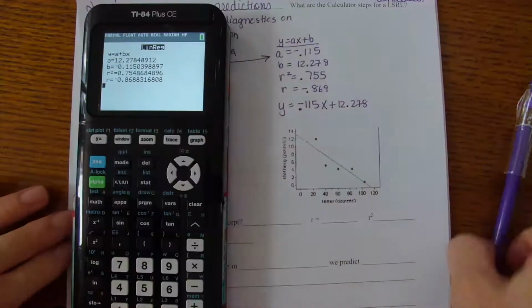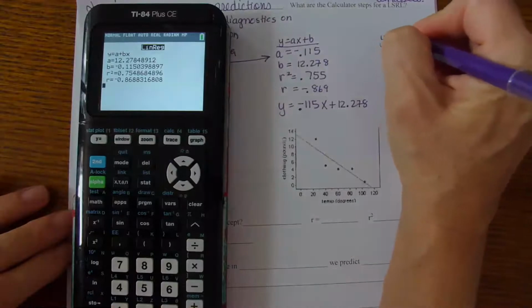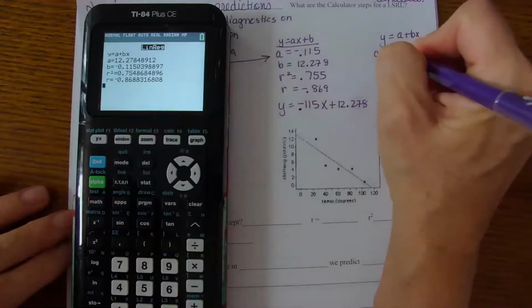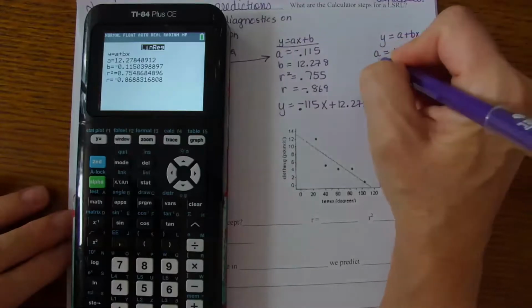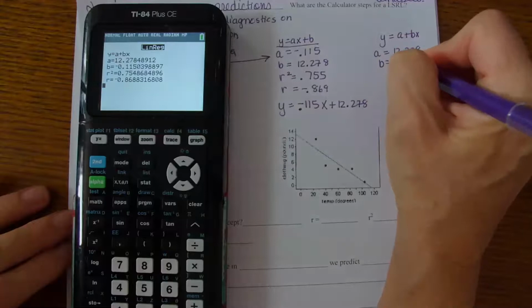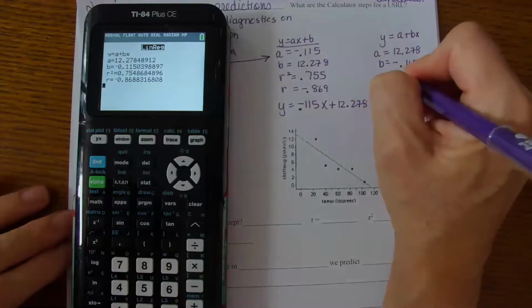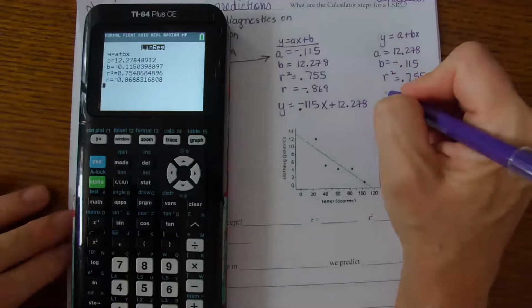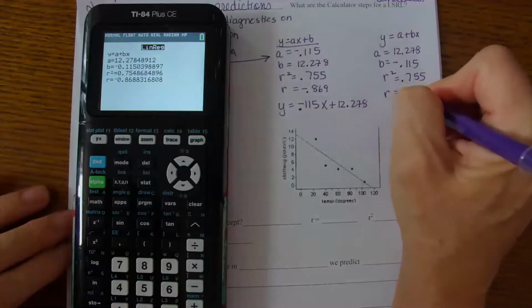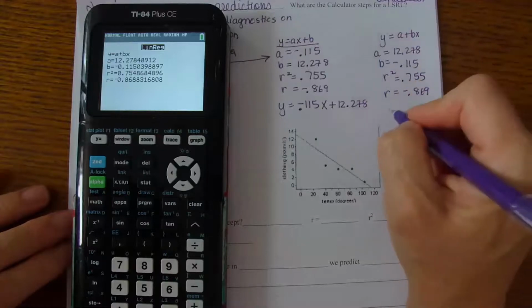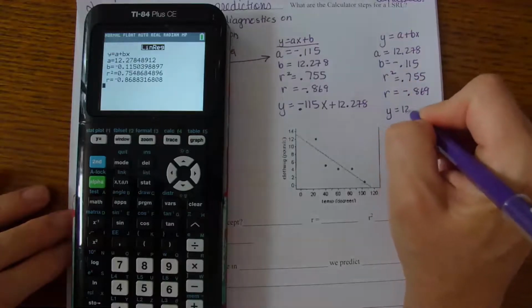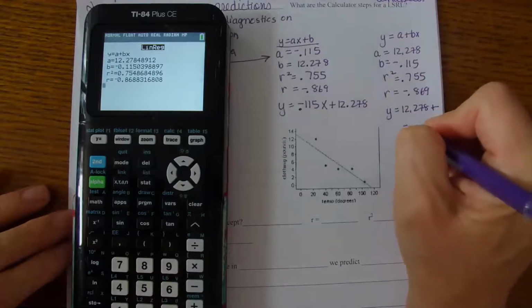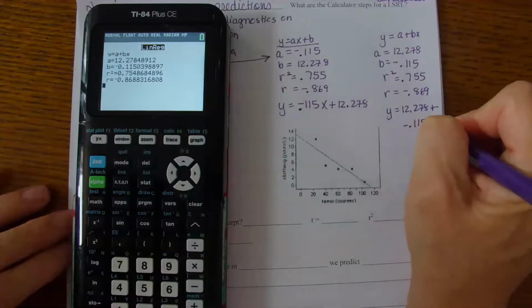And what does it say on top now? Now, a equals 12.278. b equals negative 0.115. r squared equals 0.755. r equals negative 0.869. y equals 12.278 plus negative 0.115x.